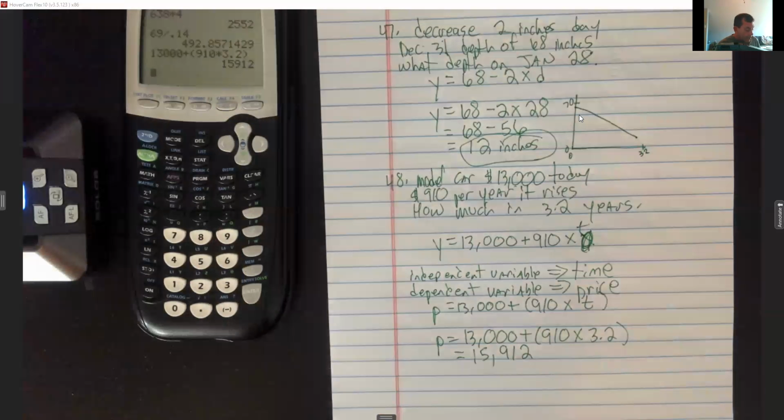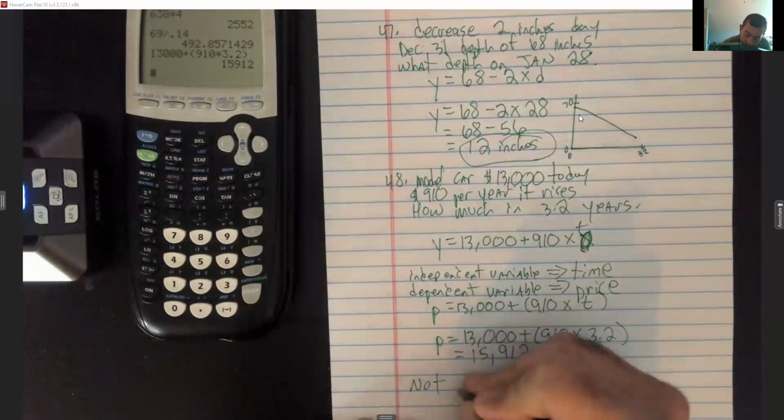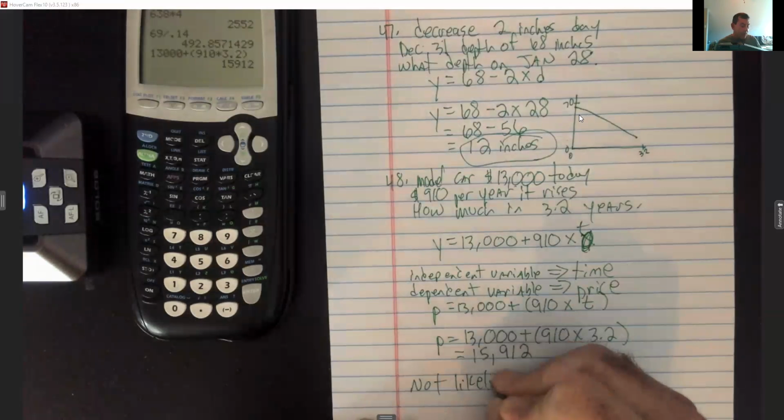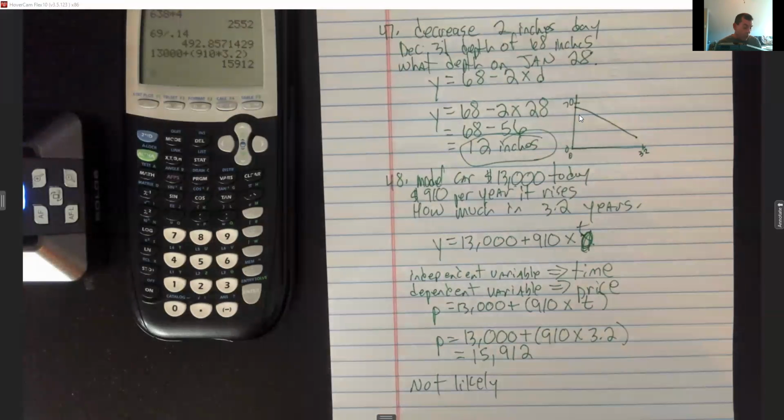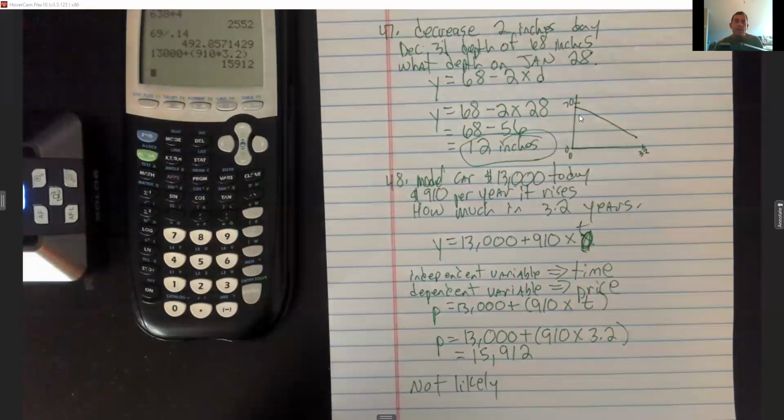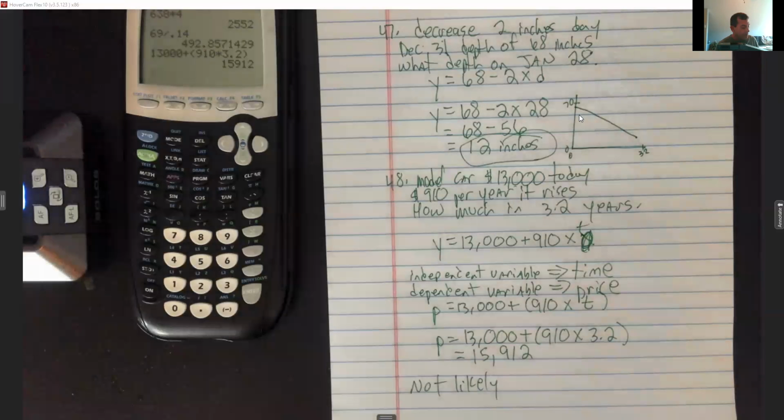All right, then I said this is probably not likely, because it's highly unlikely that a car is going to go up every year for the same model. So an 18 Chevy Camaro is not going to increase in value, and in the year 2020 the same 18 Camaro will not be worth more money than what was paid for back then, okay?